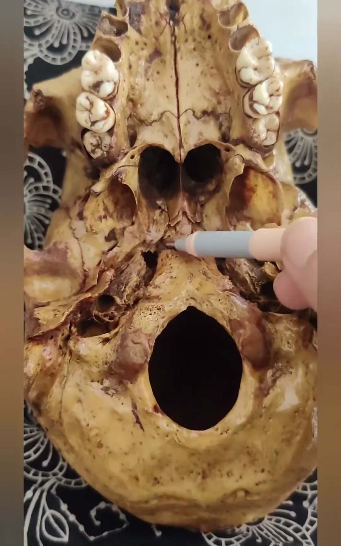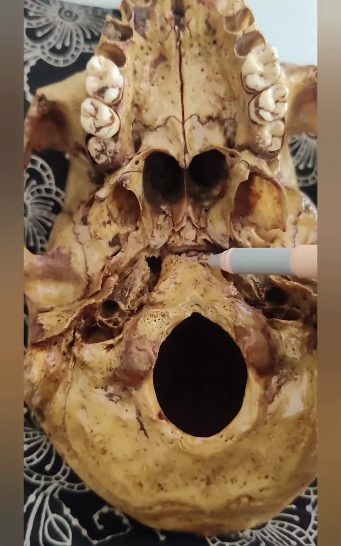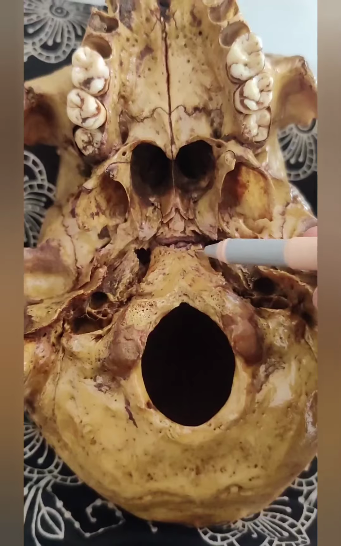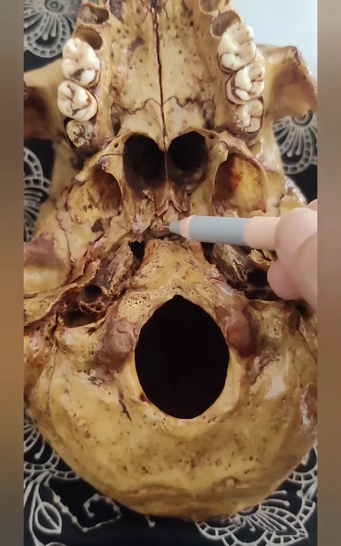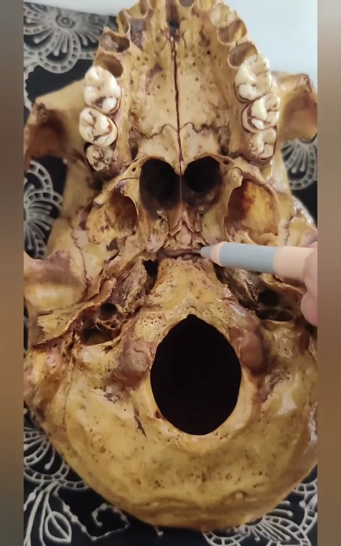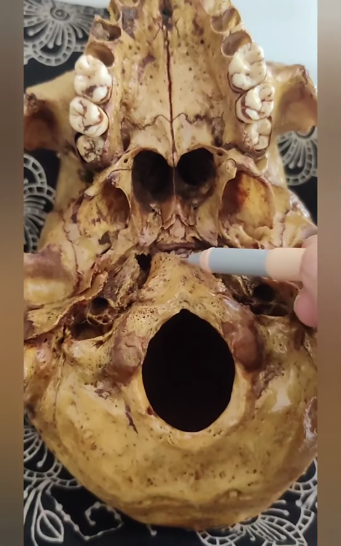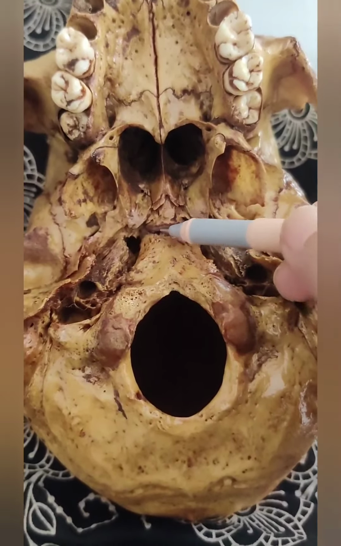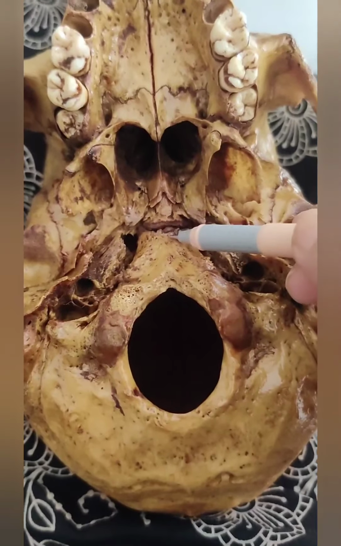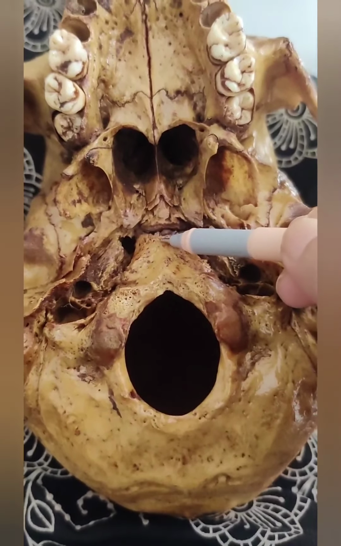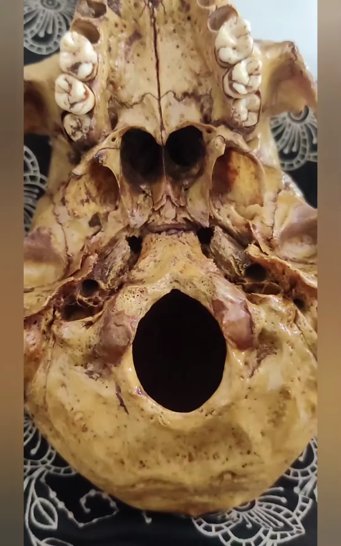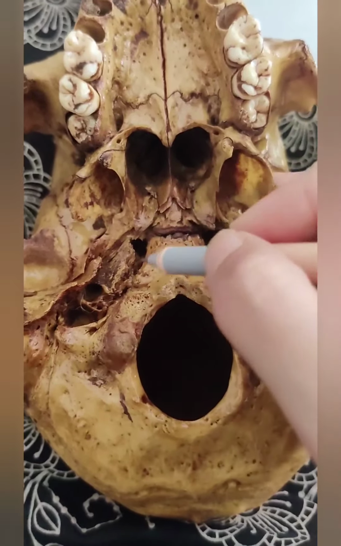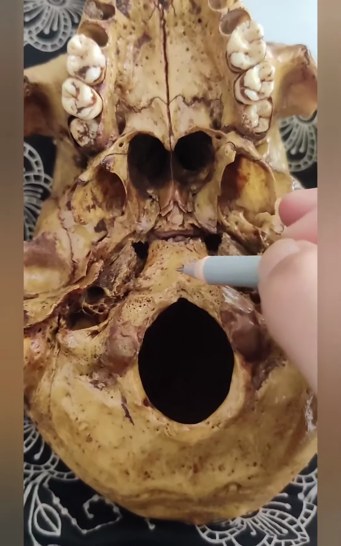The anterior part of this bone forms the roof of the nasopharynx, and this area is related to the pharyngeal tonsil. Okay, so this was about the median area of the middle part of the Norma Basalis.